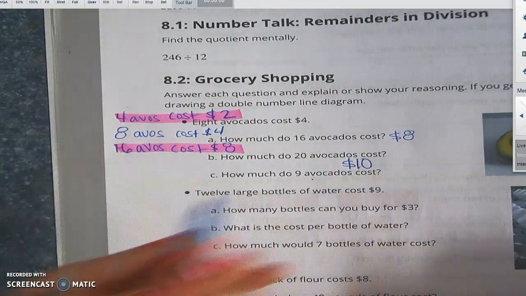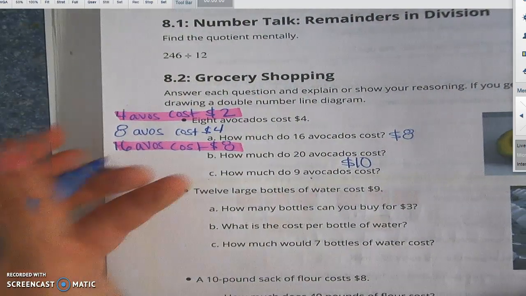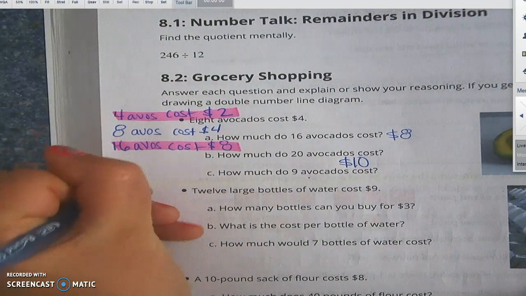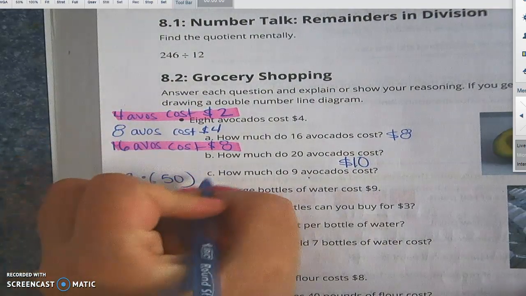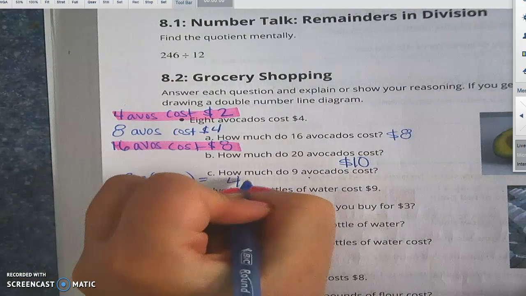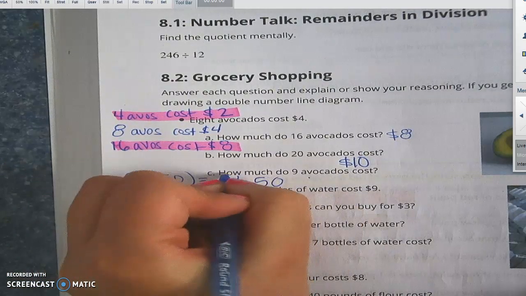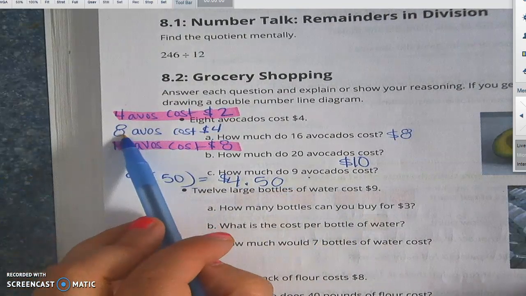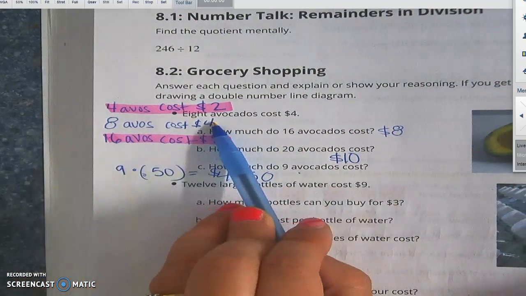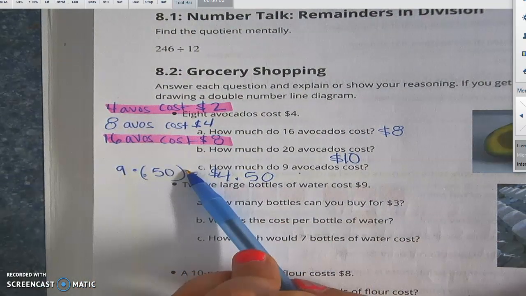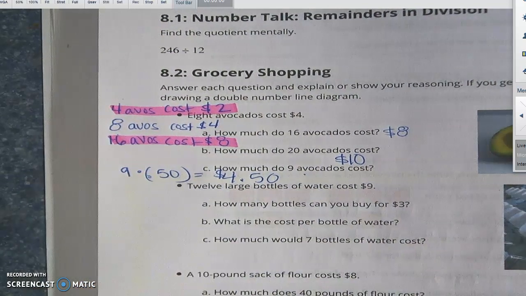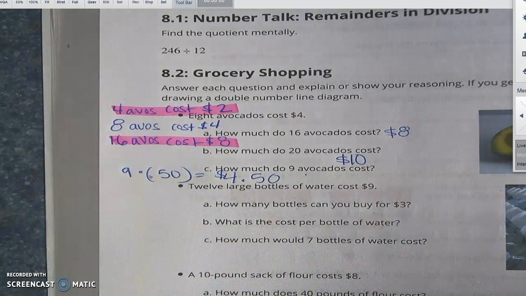So for 9 avocados, I can do 9 times 50 cents, which would give me $4.50. Or, since I know that 8 avocados cost $4, I would just need one more avocado, which is one more set of 50 cents, so that would also give us $4.50.